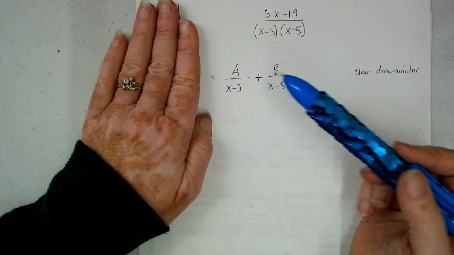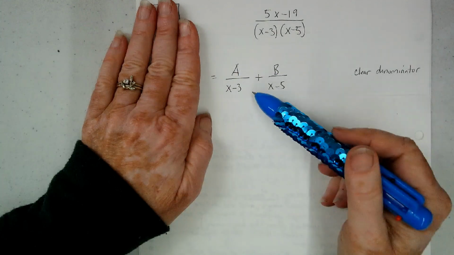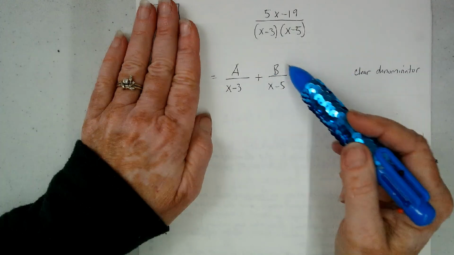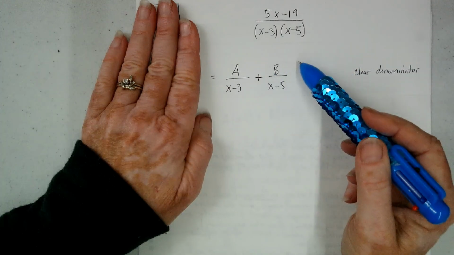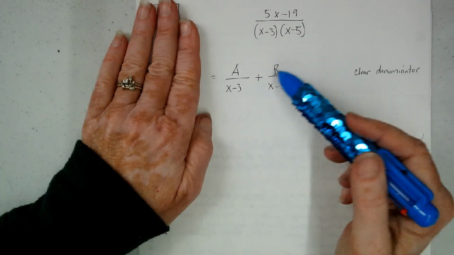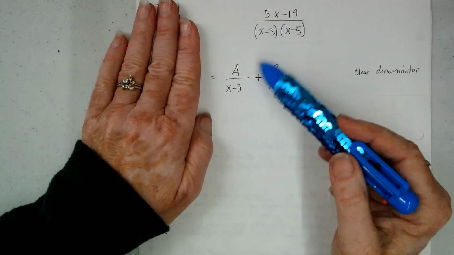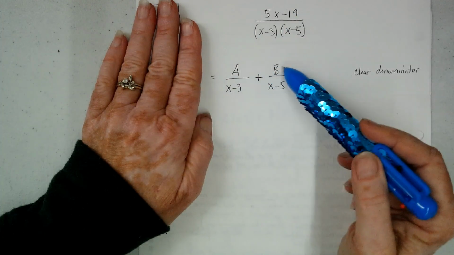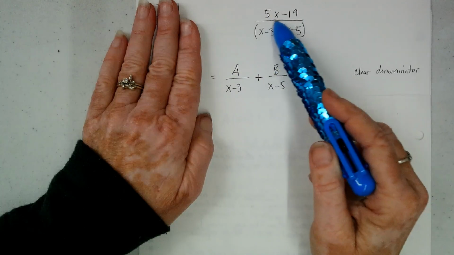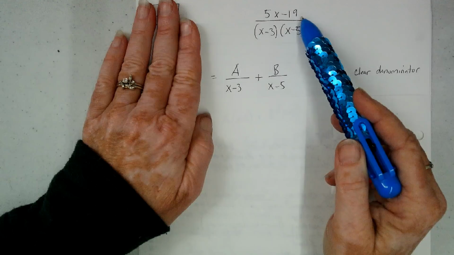We could multiply the first fraction by x minus 5 over x minus 5, like a giant 1, and multiply the second one by x minus 3 over x minus 3, and we could somehow turn this into that. But we don't know what these two numerators would be that would actually turn out as 5x minus 19.